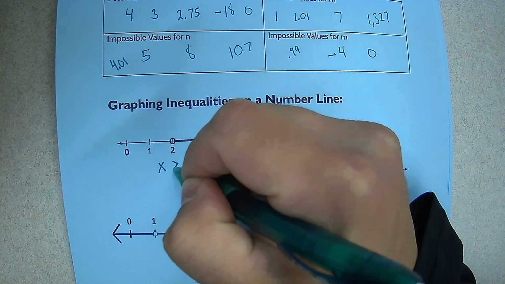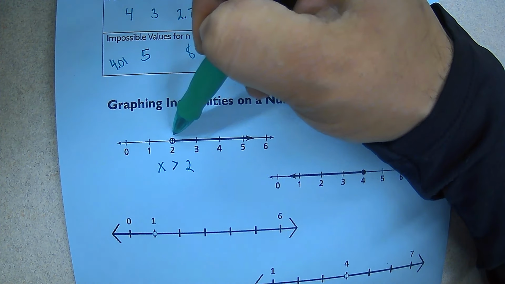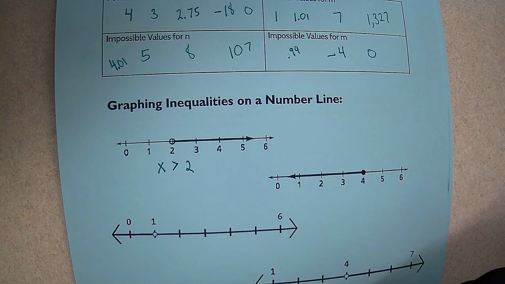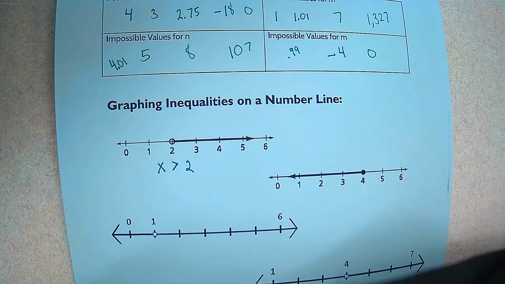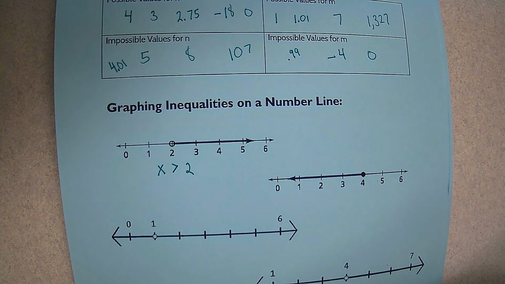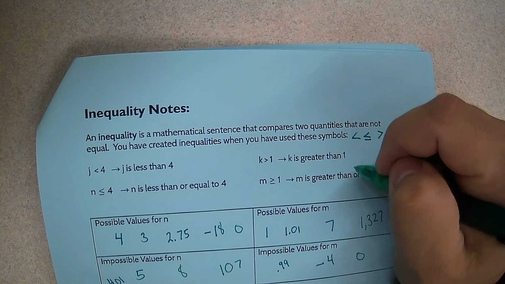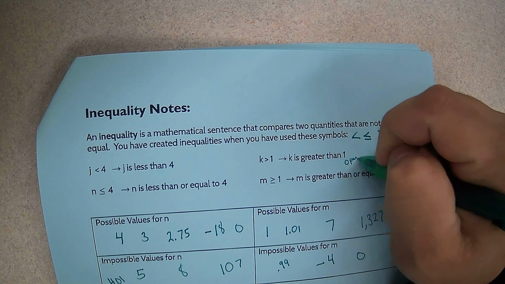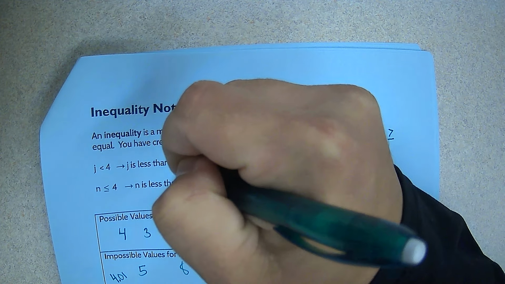And then we have to ask, well, is it going to be a greater than or equal to, or just the greater than? And the way that we look at that is we look at the dot. And notice this is an open circle. And so if it's an open circle, then it is just a greater than. So these greater thans are open circles. And that is with less than 2.